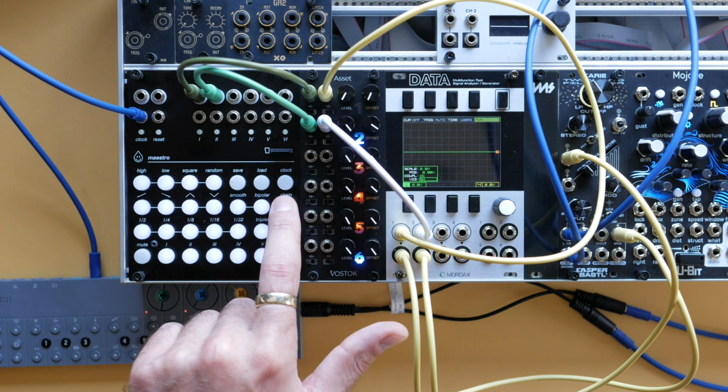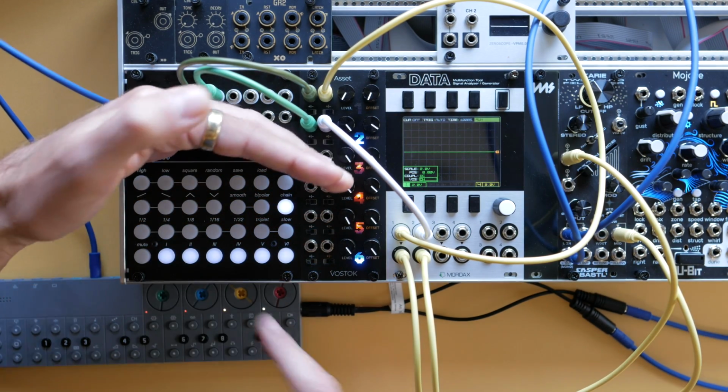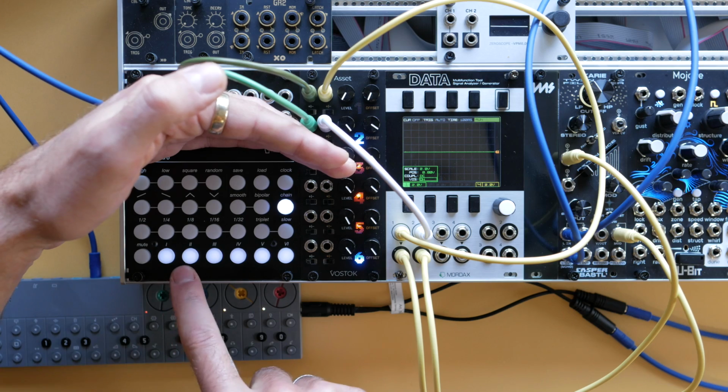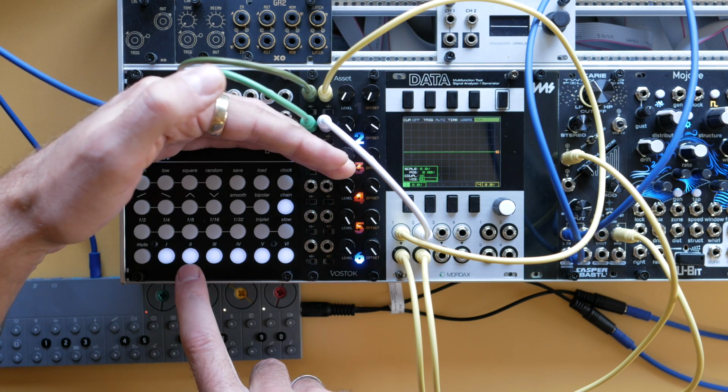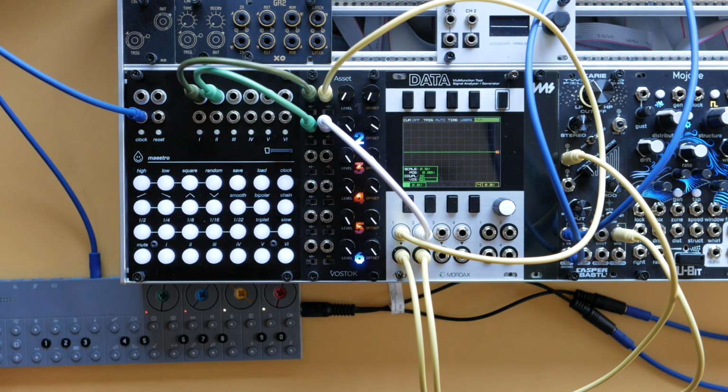We press chain again in order to save it, and now it prompts us to select which channel we want to assign this chain to. Channel 2. Bam, done. Let's press play and see what happens.